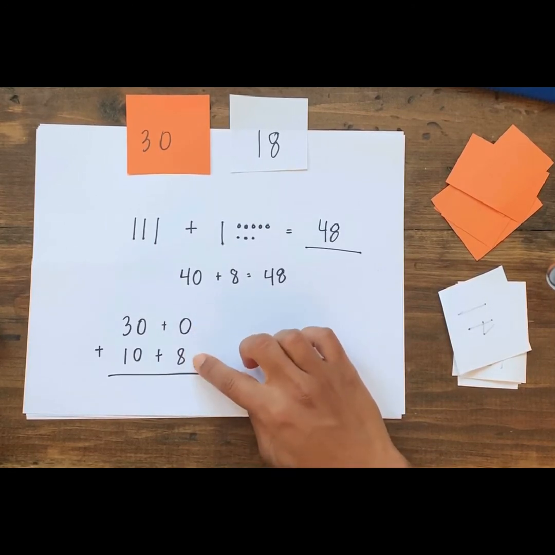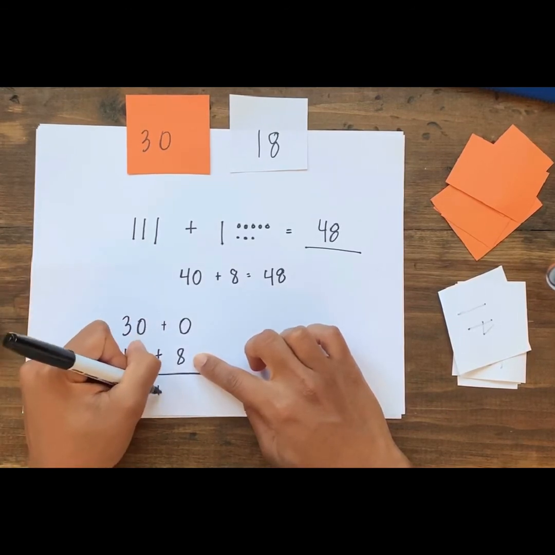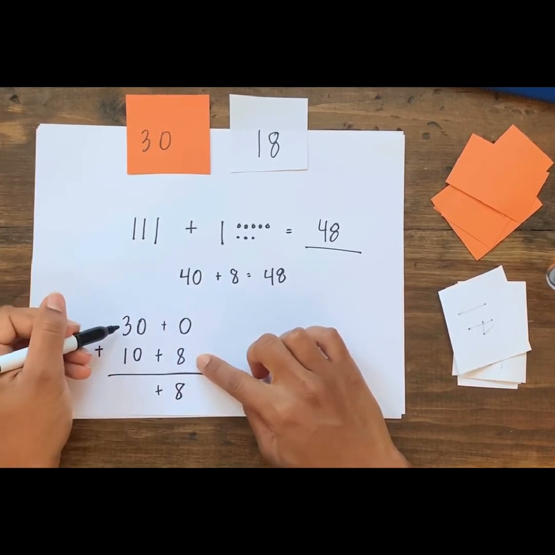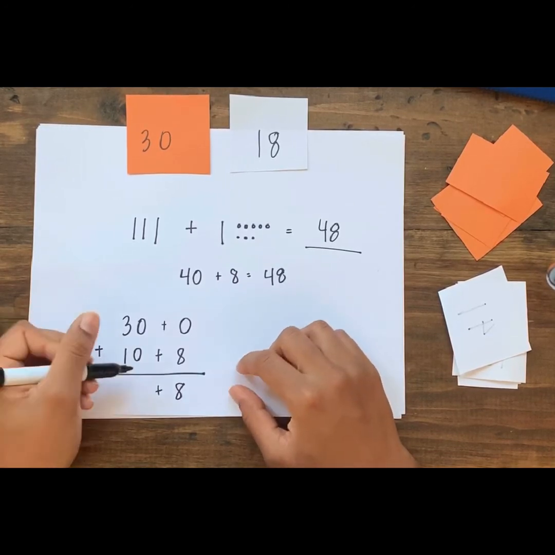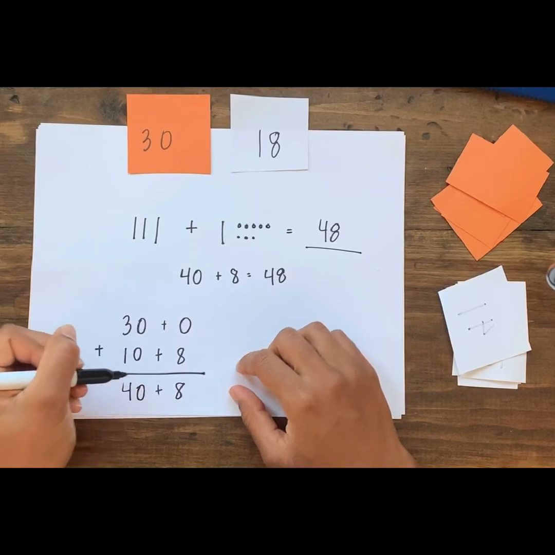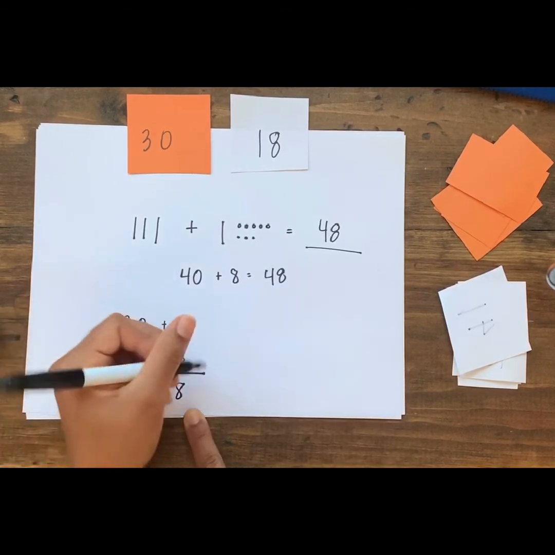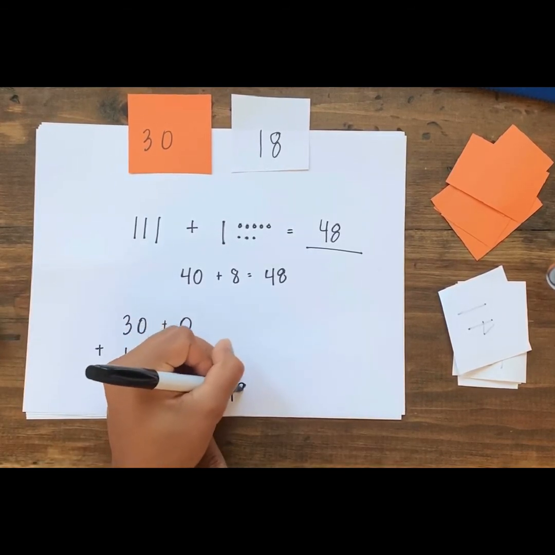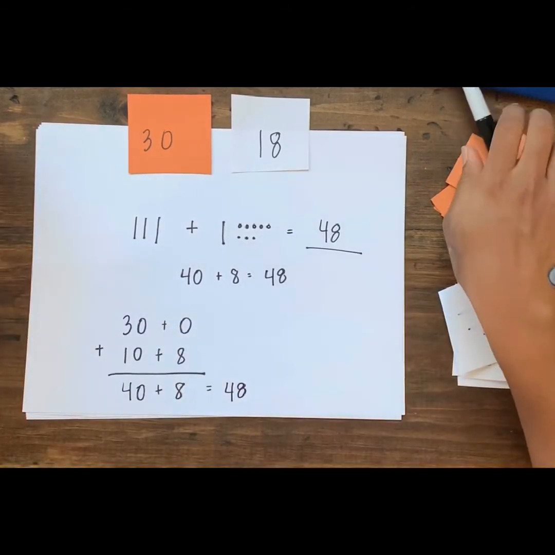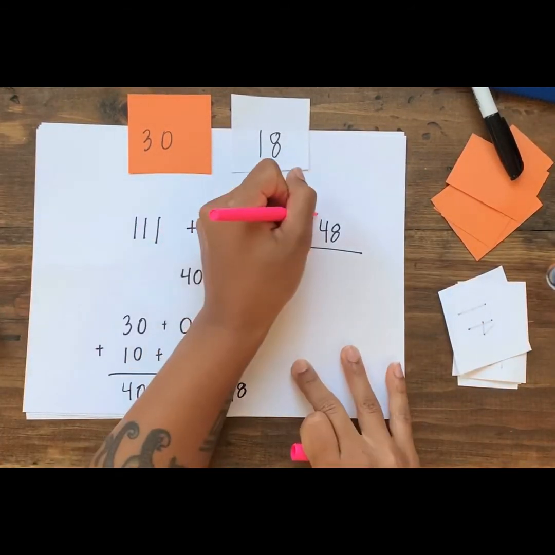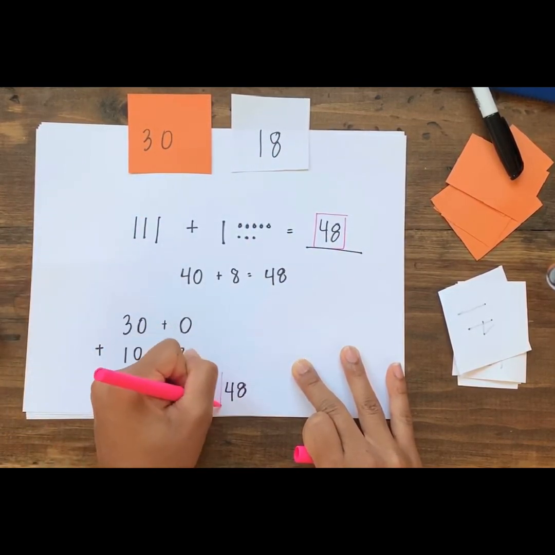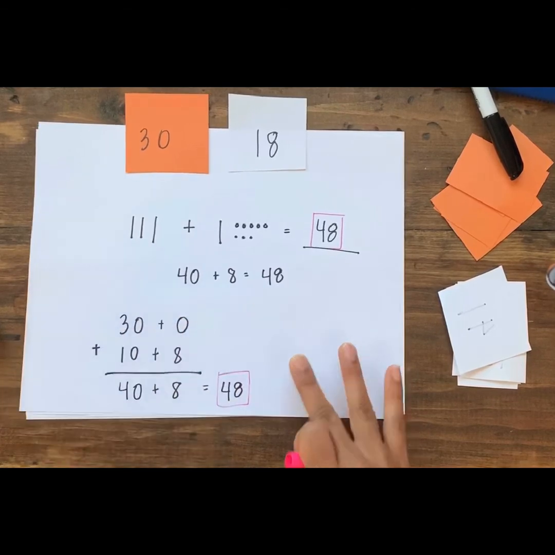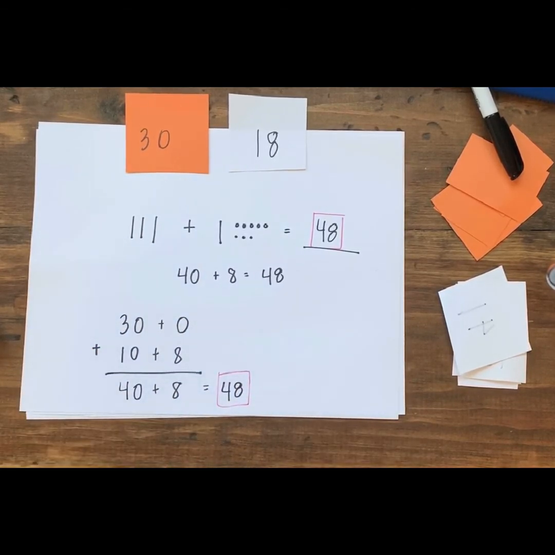0 ones plus 8 ones is? Yes, 8. 30 plus 10 is? Yes, 40. 40 plus 8 is? 48. So you can see we got the same total when we used count all the tens and ones and when we wrote our numbers in expanded form and then added the tens and ones.